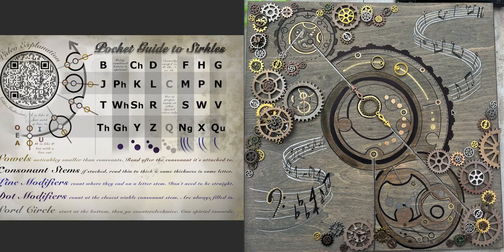D-I-A-N-N-E. So Diane is our next name. So Rudolph and Diane are the main 2 central figures. And then connected to that, we have this batch of names, as well as this batch of names, and this single name here hidden inside the gear. We'll start with this one since it's by itself.